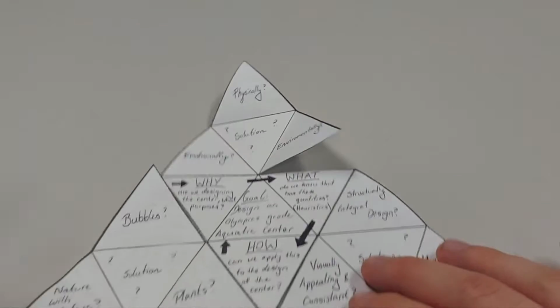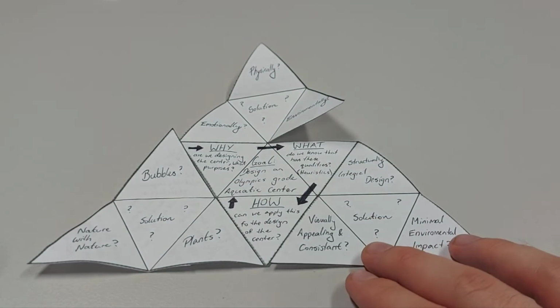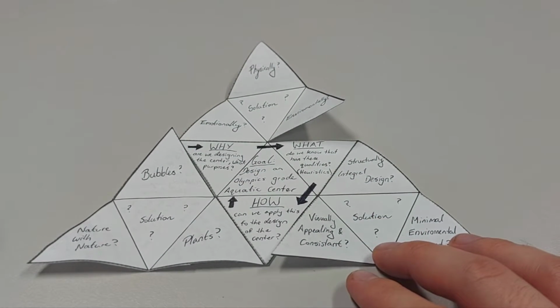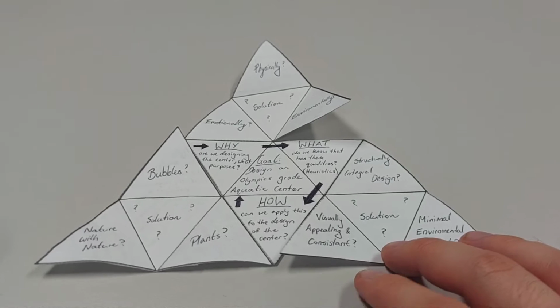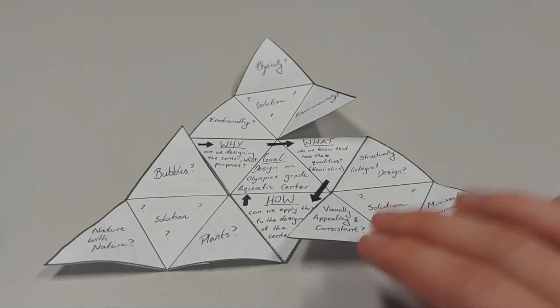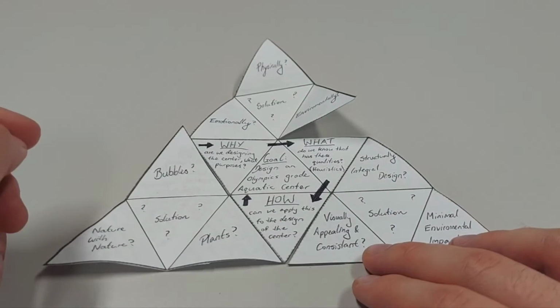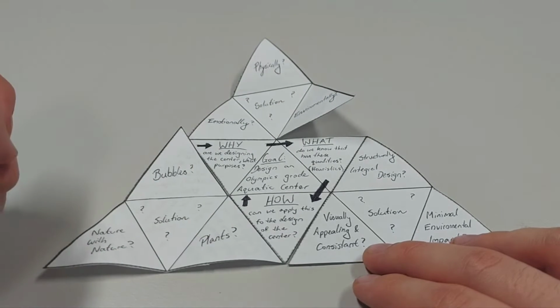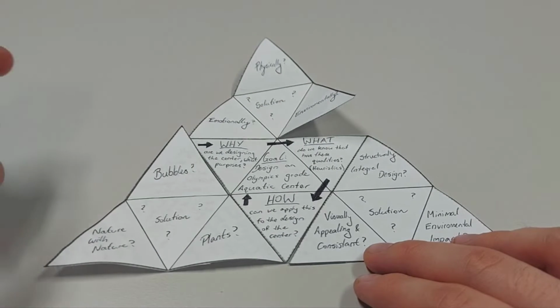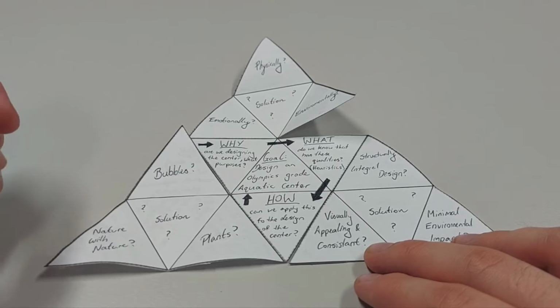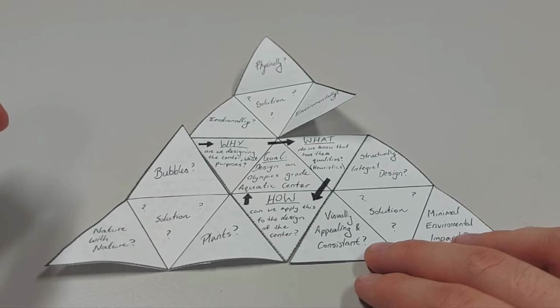In this triangle, there is a goal in the center. The real-life example I'm using is designing an Olympics-grade aquatic center, which was done in Beijing. We can break this problem down into three key questions. Why are we designing the solution? For what purposes? What relevant information can we use? And how? How can we apply this information to find our own solution? So let's begin with why.